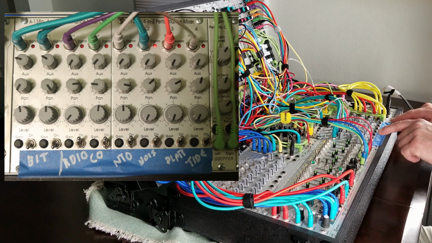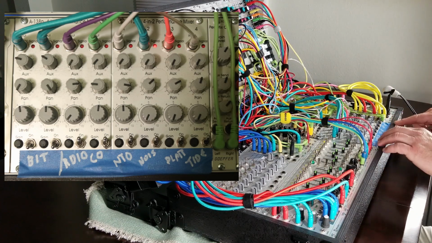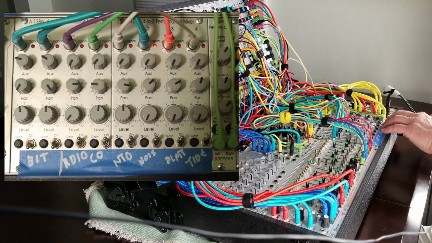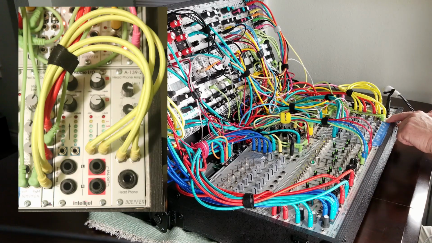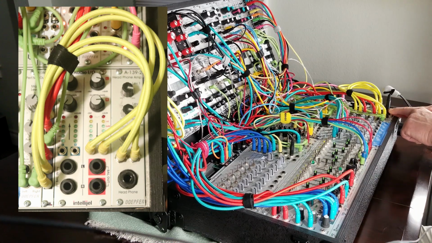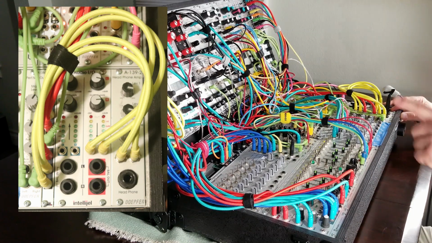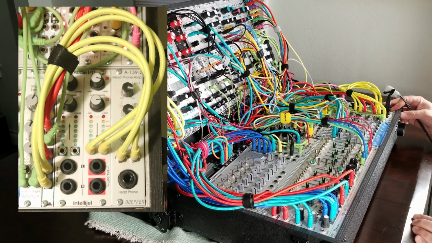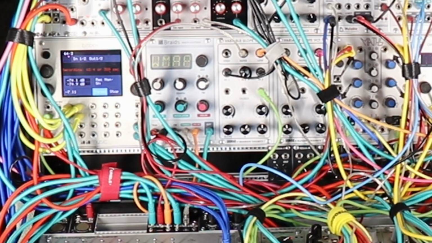All of the materials get tied in here to this Doepfer performance mixer, this 8-channel mixer, which then culminates here in this mix output, which then goes to an Intellijel Audio I/O, the headphone bus, and as I said, the Bitbox for recording. So let's start with the Bitbox.